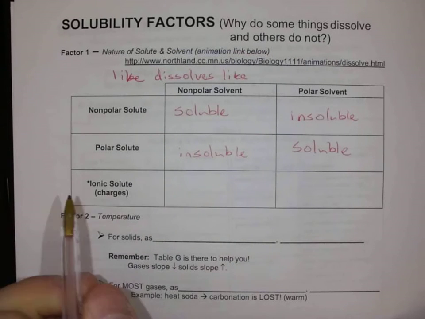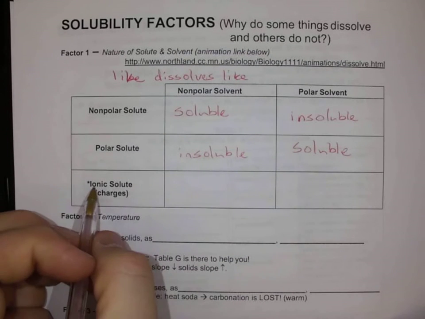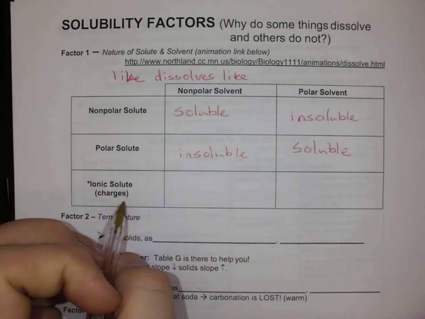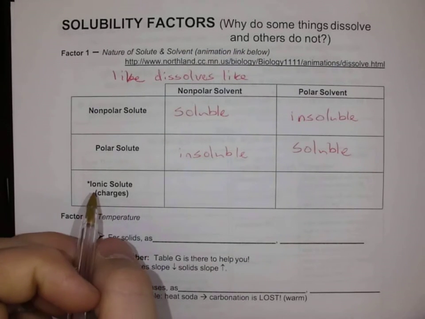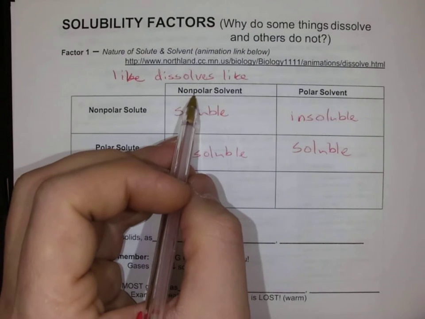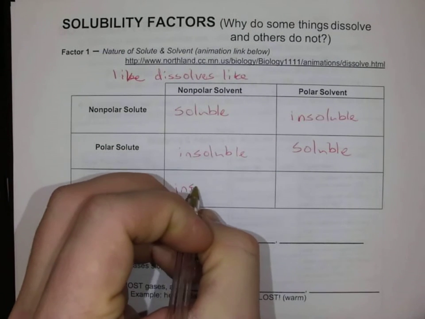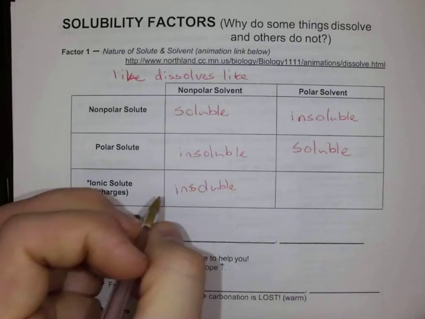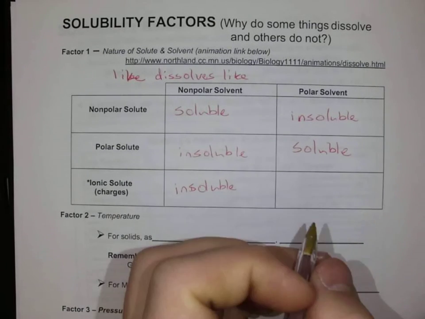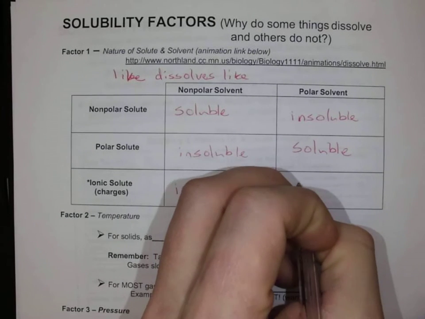But let's think about our ionic solutes. Ionic are kind of fully charged, so there are really strong charges. If we're trying to mix it with a nonpolar solvent, this is going to be insoluble. If we mix it with a polar solvent, then it can go either way.